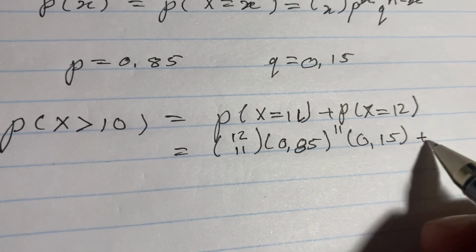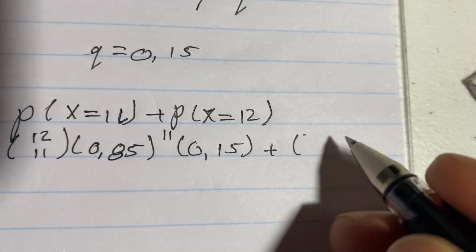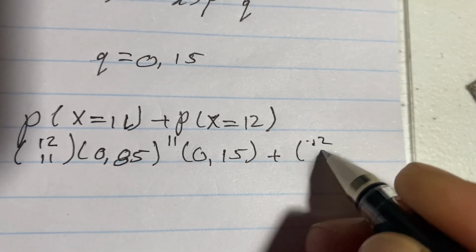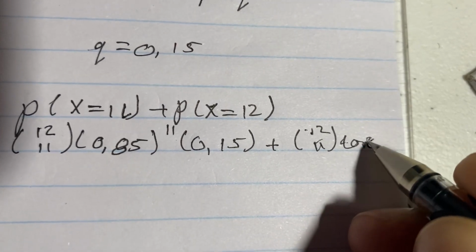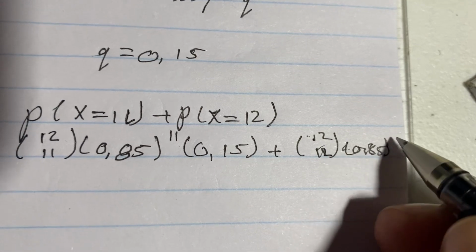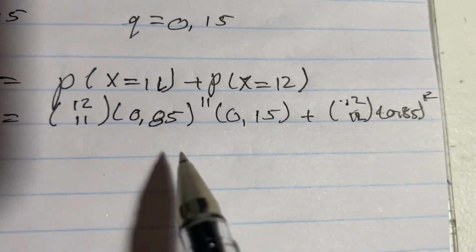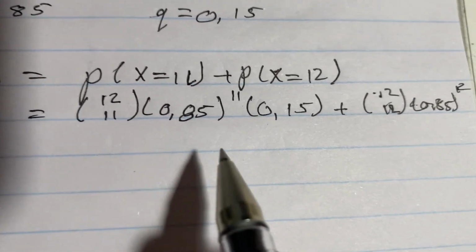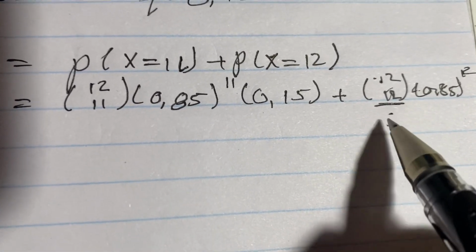Plus 12 choose 12, times 0.85 to the power of 12, and the other one becomes 0.15 to the power of 0, which is 1, so we could just not write it.